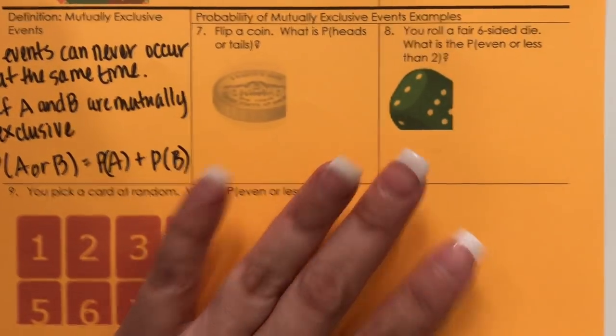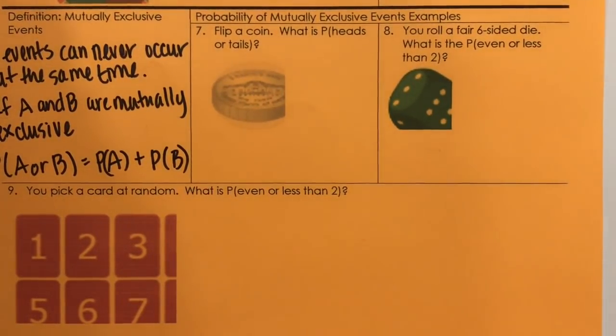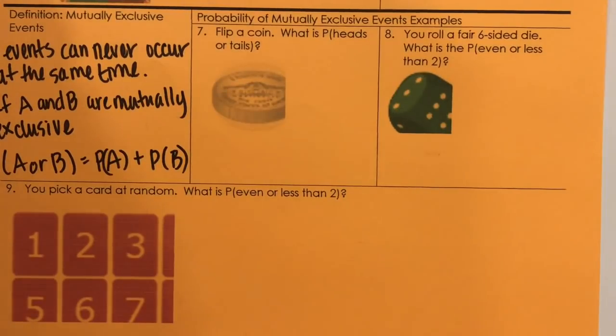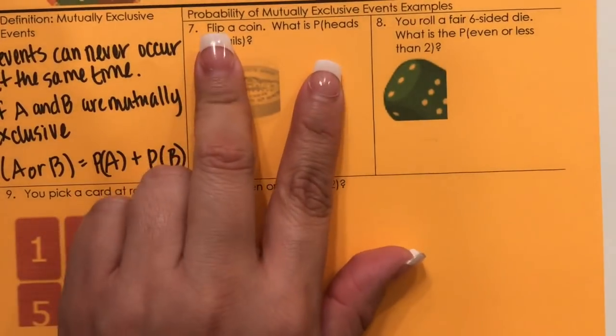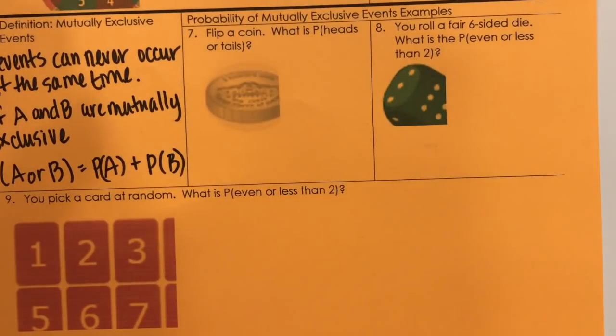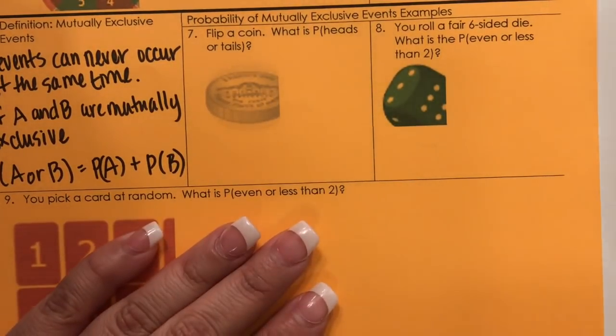Okay, let's look at some different events, and we're going to look at flipping a coin. So again, this is a coin. I don't know why it cut it off, but it did. We're going to flip a coin and ask, what is the probability of heads or tails? Heads and tails are two different sides of the coin. You cannot flip a head while you flip a tail, so those are both individual. We're going to have to look at this individually.